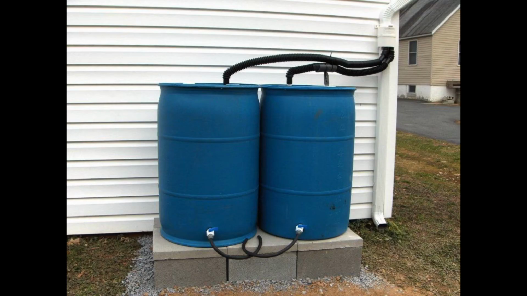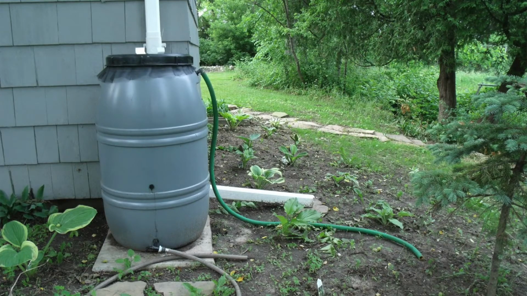By placing a large barrel at the base of a downspout, you can collect and store rainwater, which you can then use to water your gardens whenever it's drier. Collecting this rainwater also helps prevent flooding and water runoff into nearby water bodies.